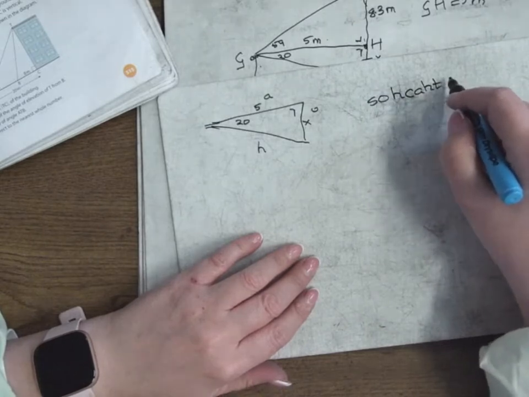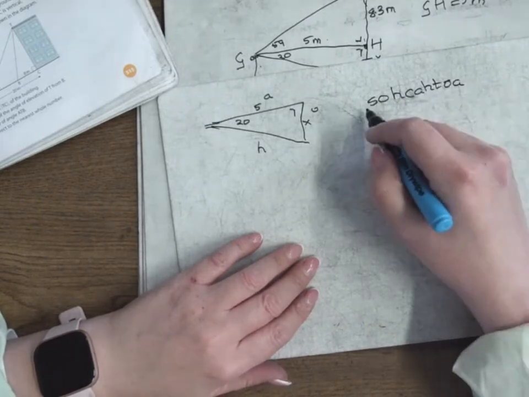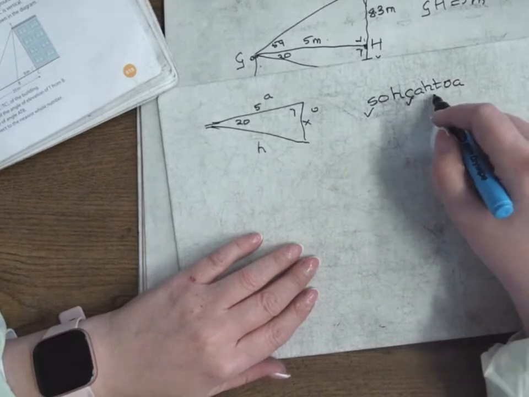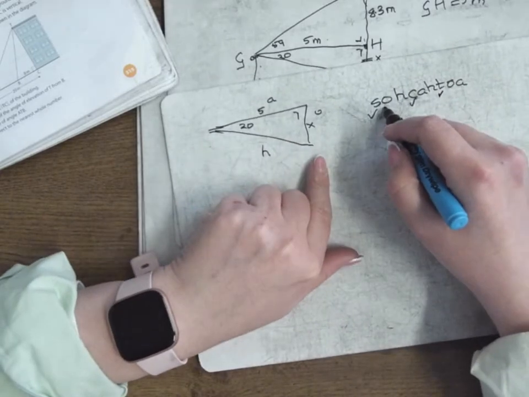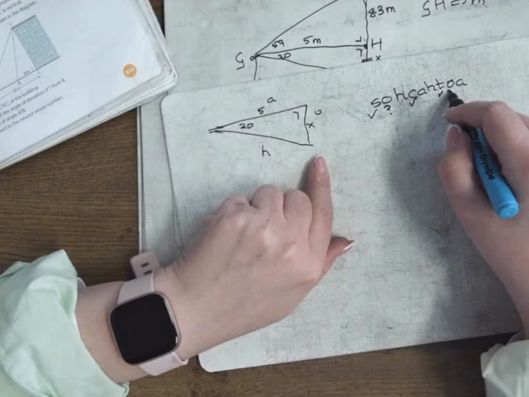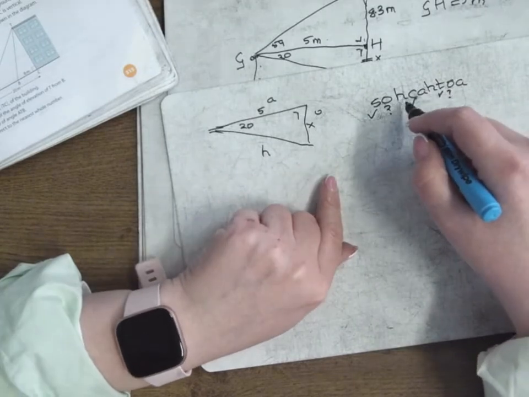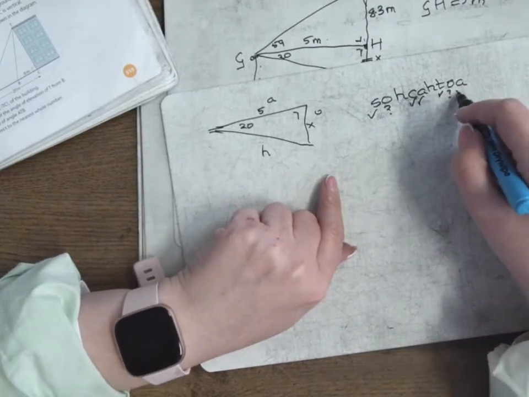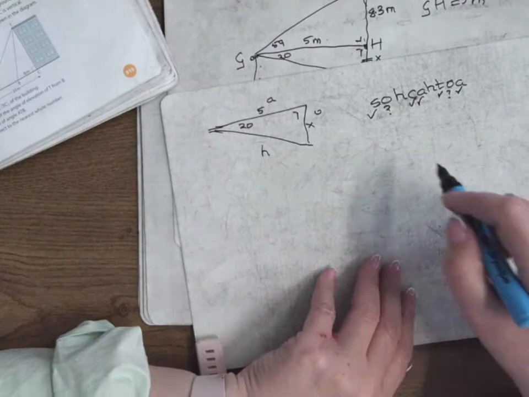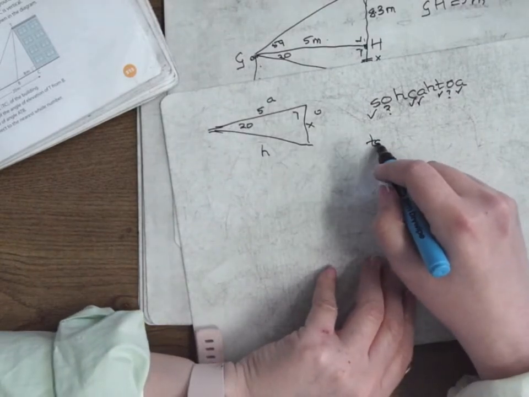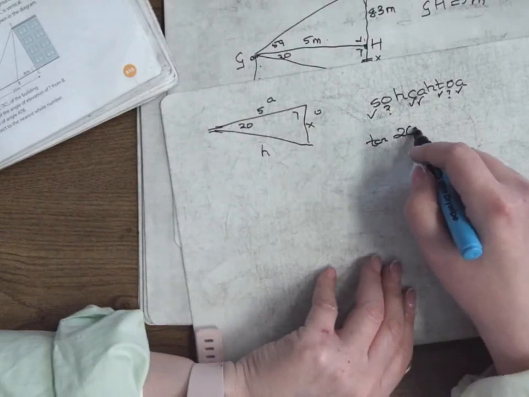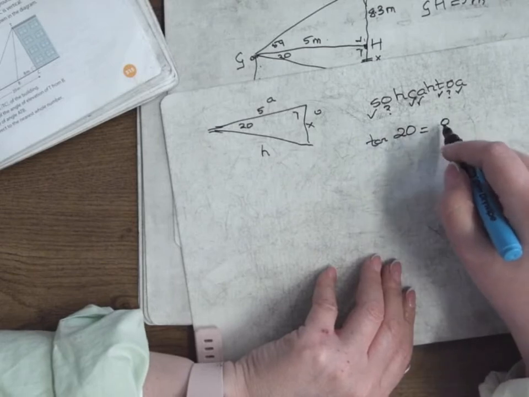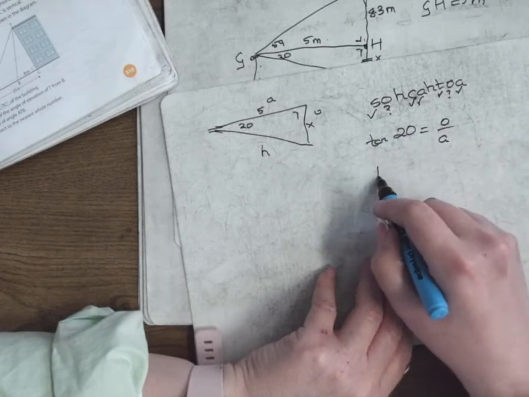I know the angle, so that means I know sine, cos and tan. I'm looking for the opposite, so question mark on the opposite. And I know the adjacent is 5, so I'm ticking the A's. I'm using tan again, aren't I? Okay, so it's tan of the angle 20 equals O over A.